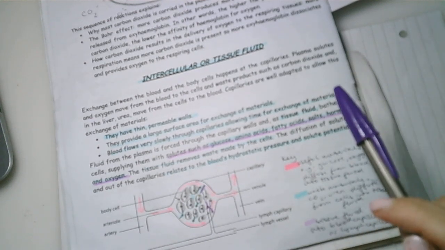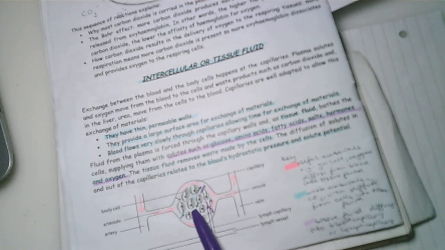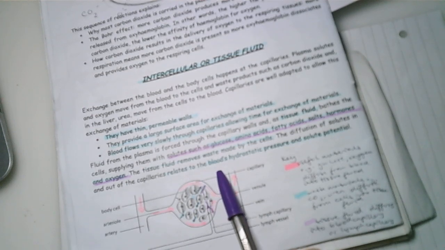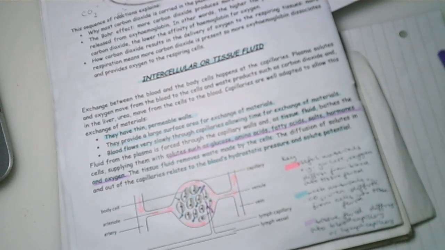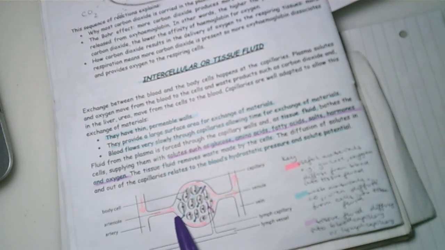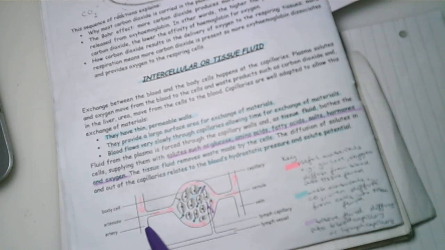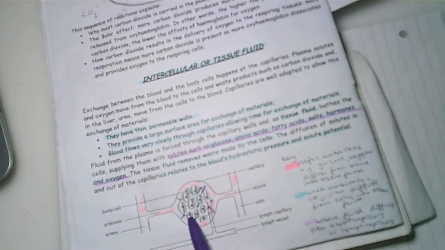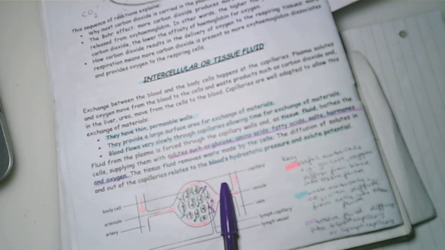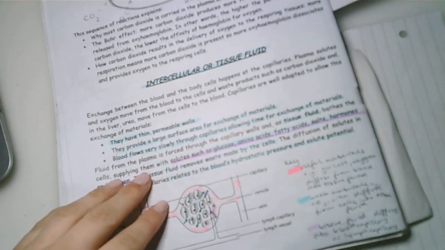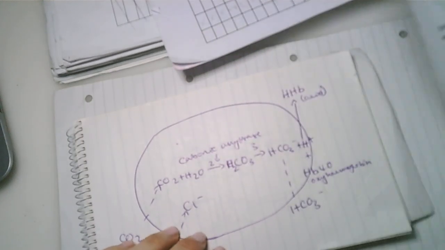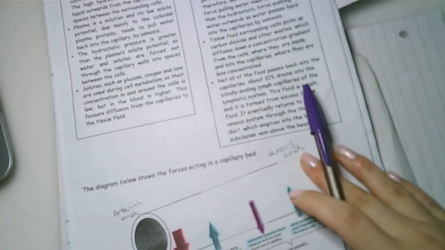The diffusion of solutes in and out of the capillaries relates to the blood's hydrostatic pressure and solute potential. So here is where the pink arrows are, where useful materials like glucose and oxygen diffuse from the blood into the tissue fluid, and then the waste materials like CO2 and urea diffuse out of the cells into the tissue fluid, and then the tissue fluid diffuses into the blood capillary or lymph capillary. And then it's taken elsewhere to be sorted out.